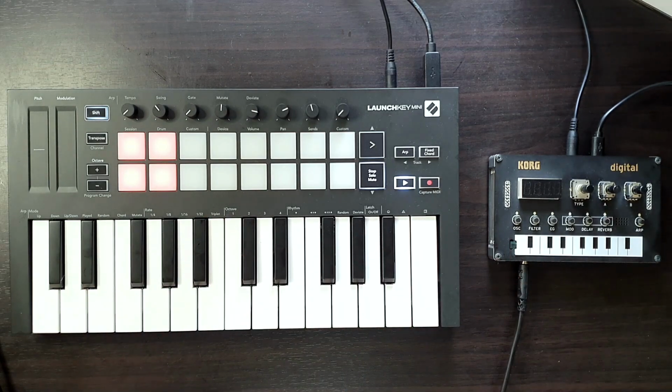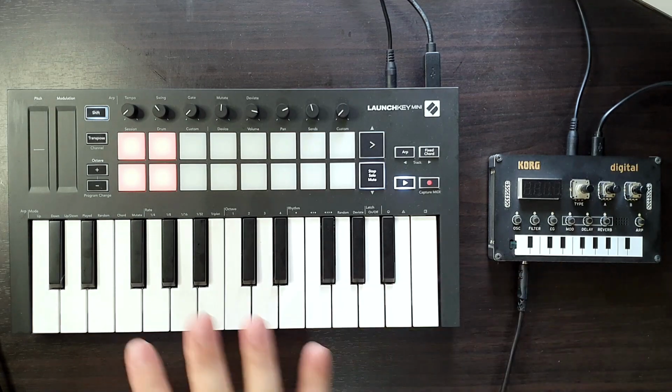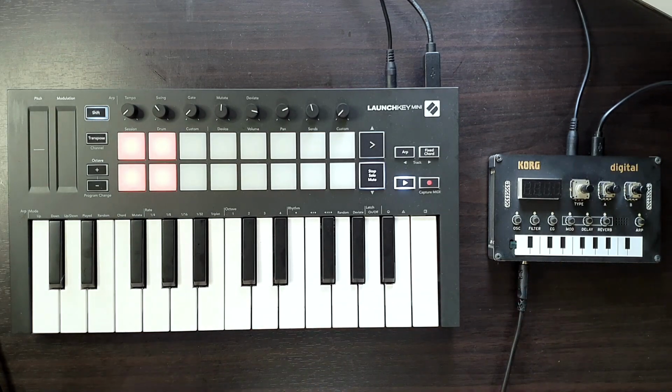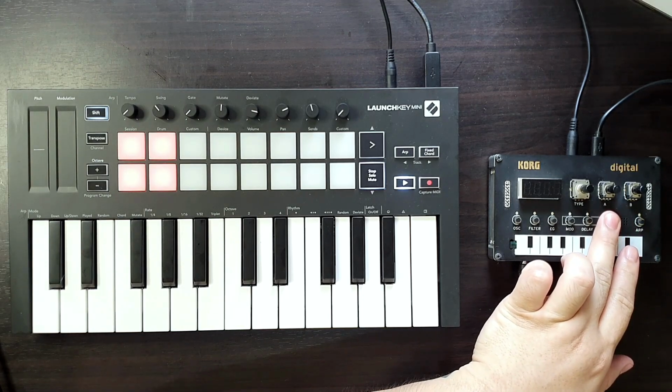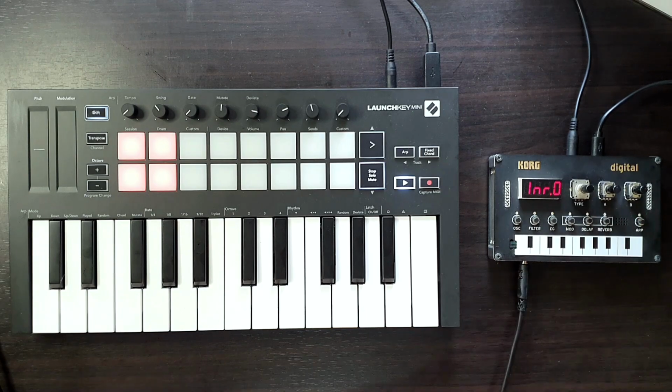But before that, we just have to check that both devices are set to the same MIDI channel. So we will be able to do that by holding the reverb button of the NTS-1 as we power it on. And then we will be taken to the NTS-1's global parameters.